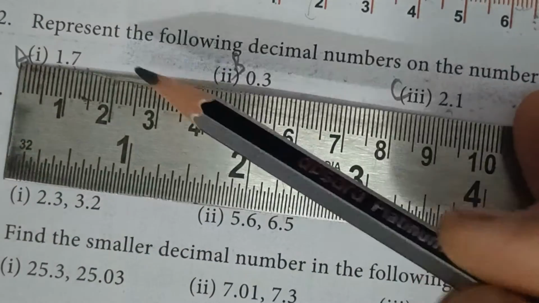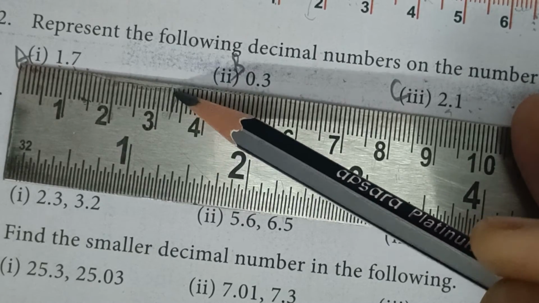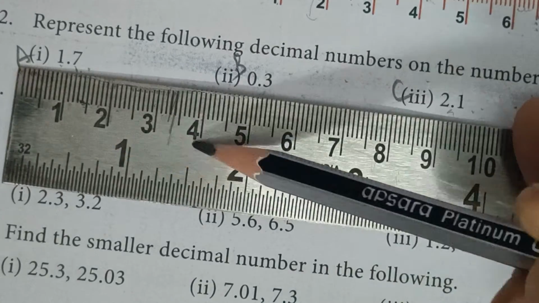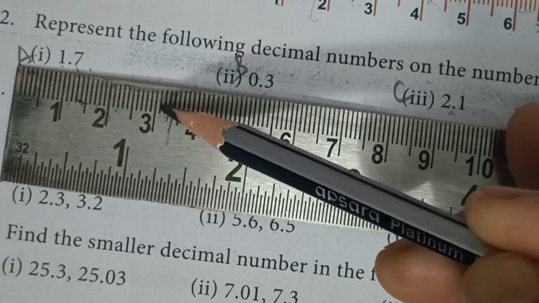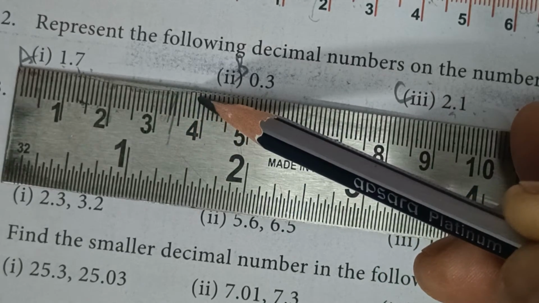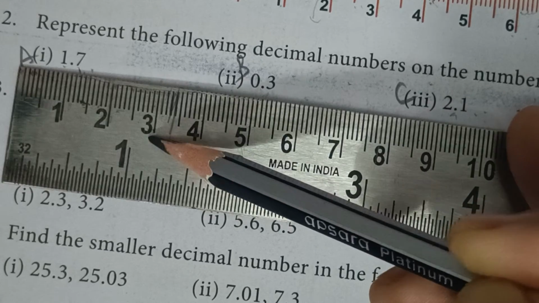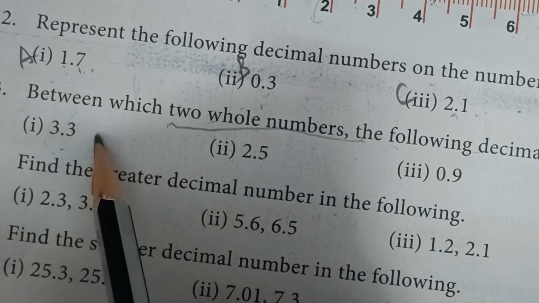Where is 3.3? After 3, 3.1, 3.2, this is 3.3. And this point 3.3 lies between which two whole numbers? This 1, 2, 3, 4, 5, 6 all are called whole numbers. These longer lines are whole numbers. The small lines in between are the decimal part. So 3.3 lies between which two numbers? 3 and 4.